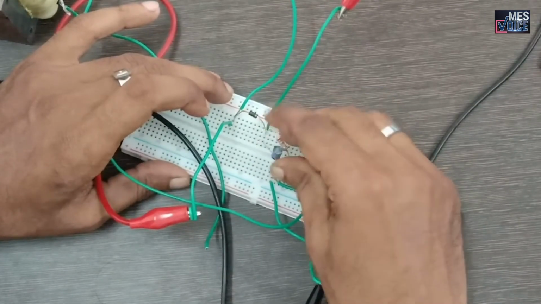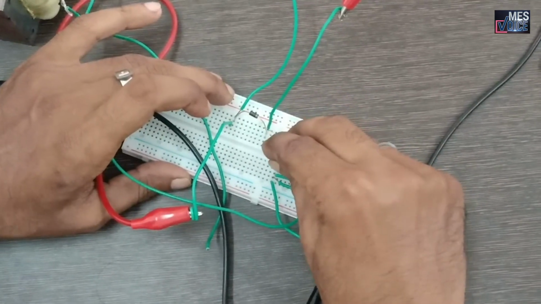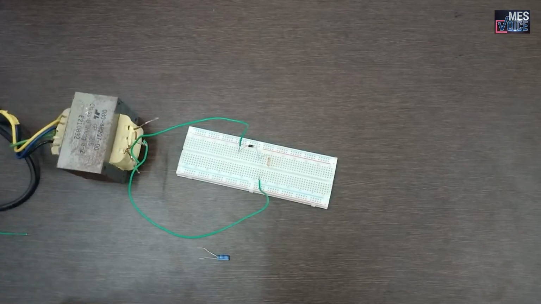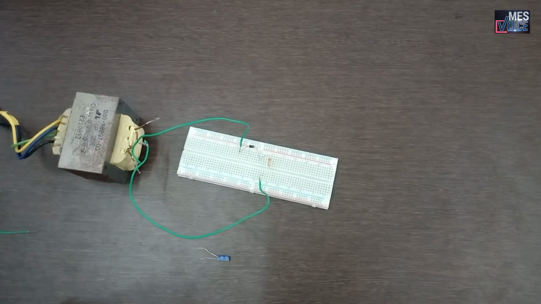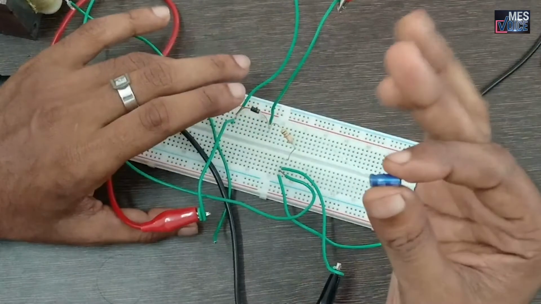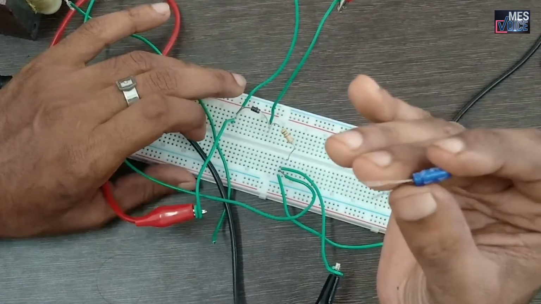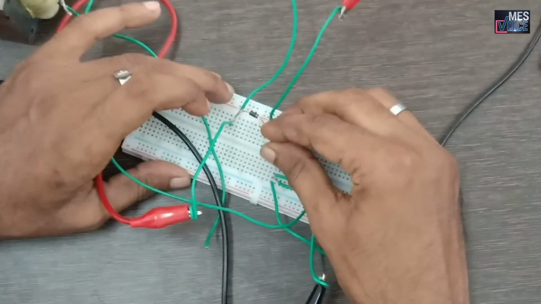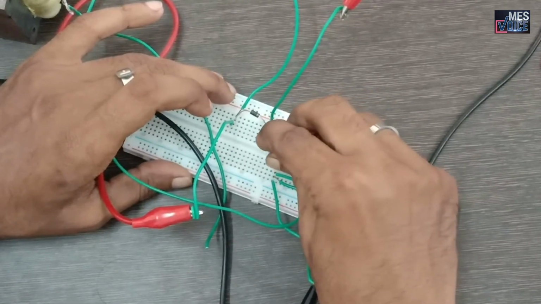If we put the CRO in dual mode, we can see the input and the output simultaneously. So here we go. I'm going to add the capacitor of 100 μF. Let's see what's going to happen on the CRO.